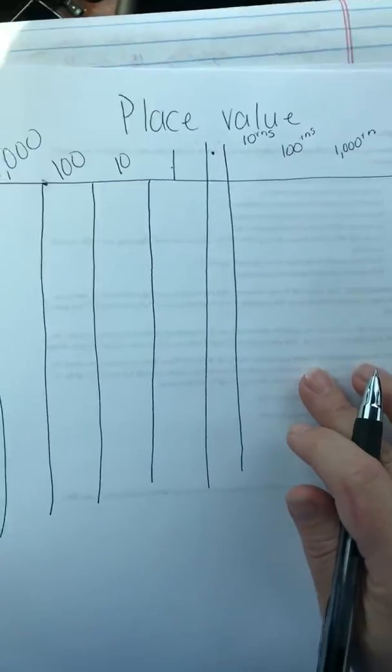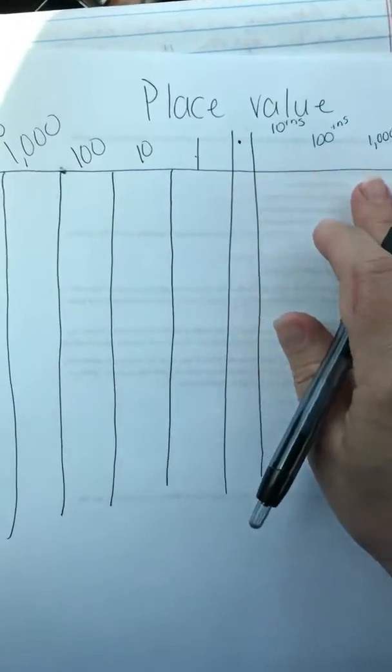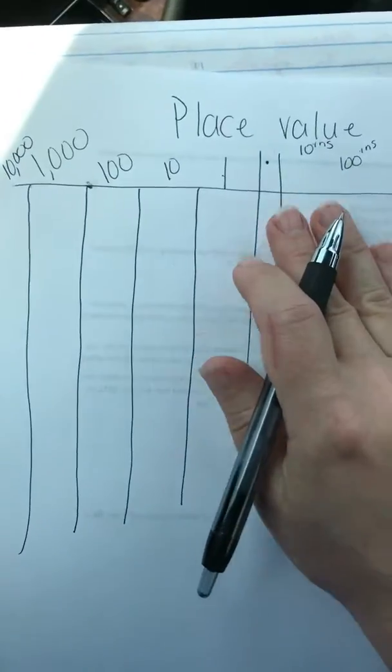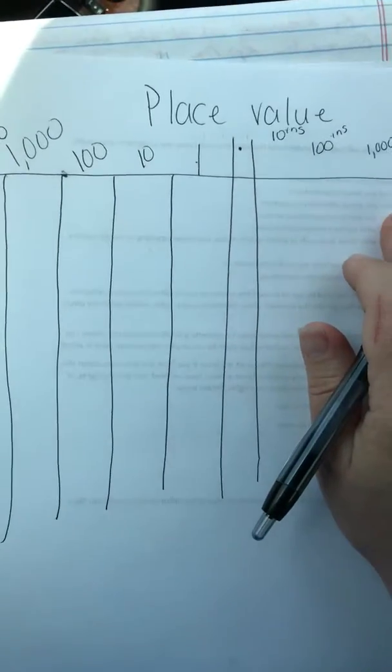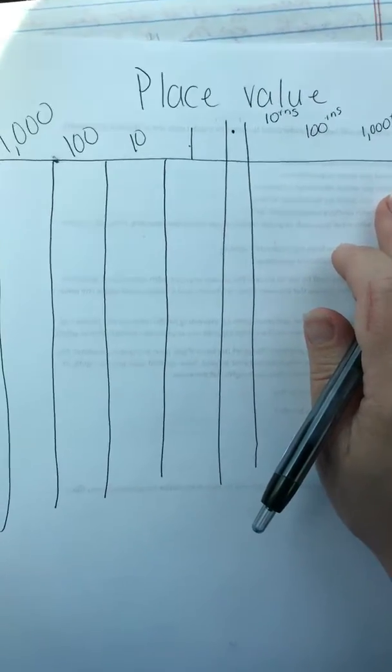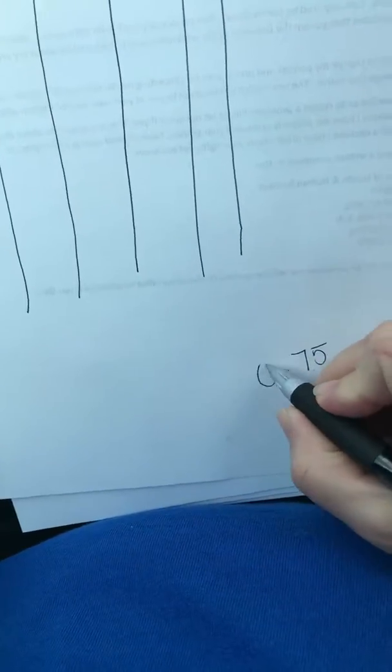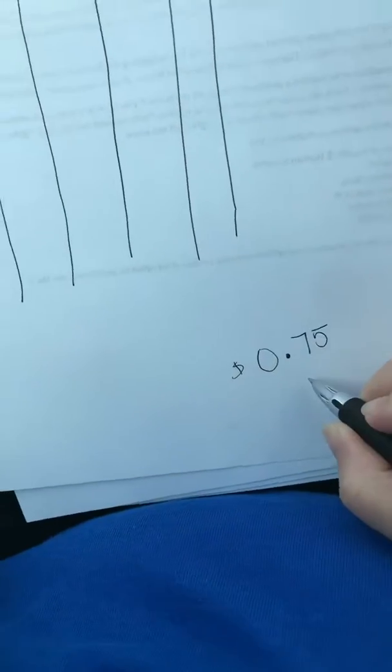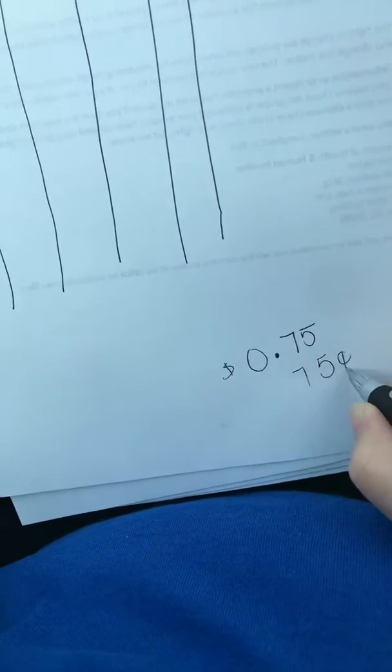This year, we started looking at decimals on the place value chart. And the way that I like to think about decimals is that I like to think about it as money, okay? When you have a decimal and a number, it means it's the change. It's what's left over. So, for example, if I had 75 cents, I would write that as $0.75. I could also write it as 75 cents.